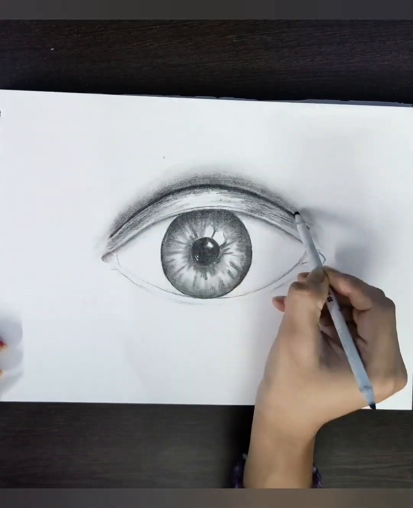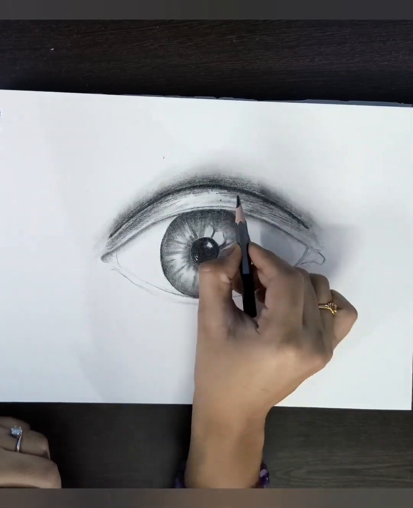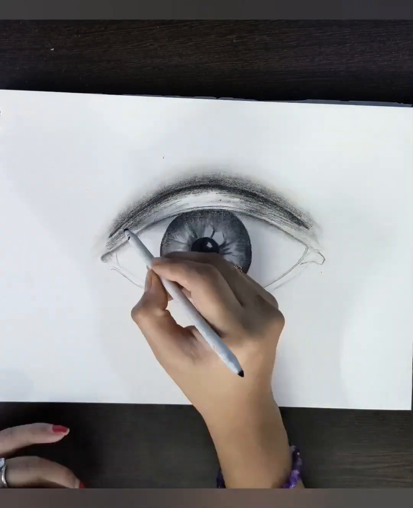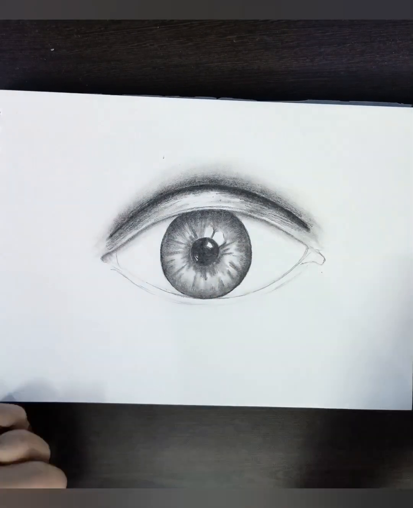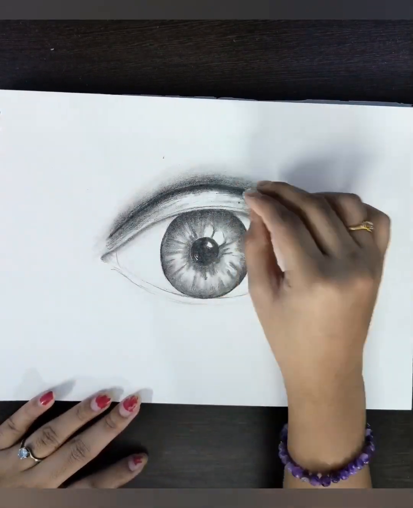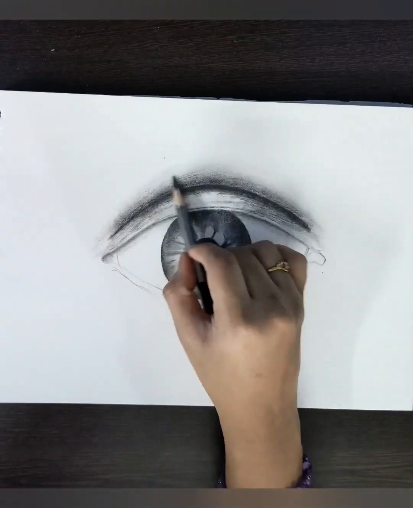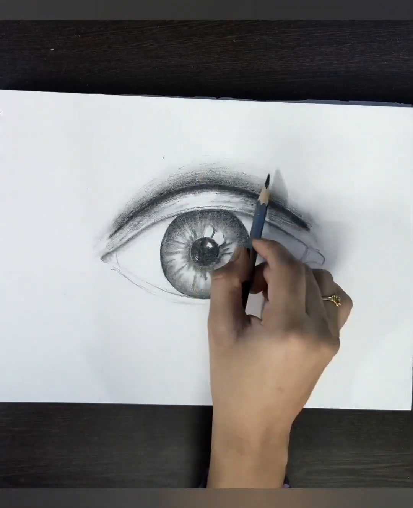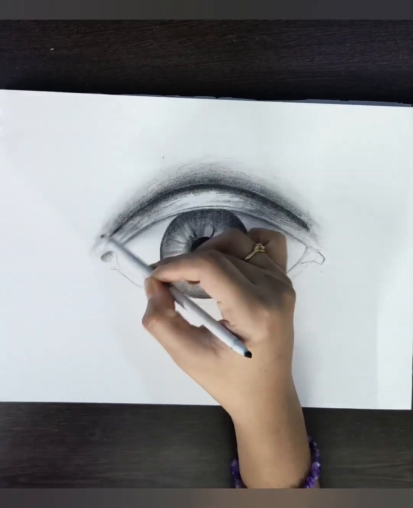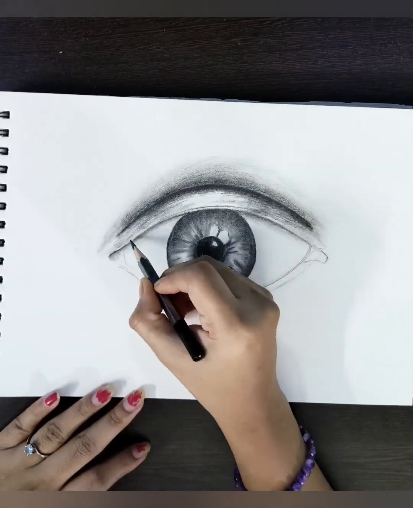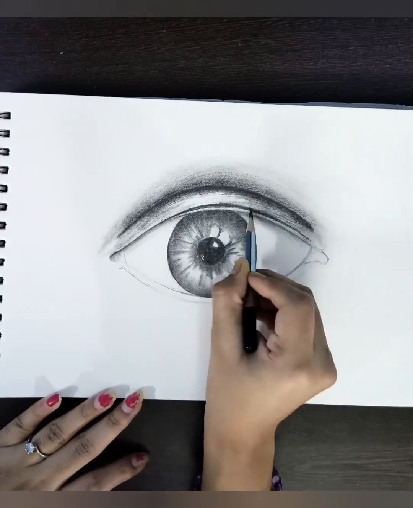Now darken the eyelid line carefully to create more depth and realism. Next, shade the eyeliner area darker.